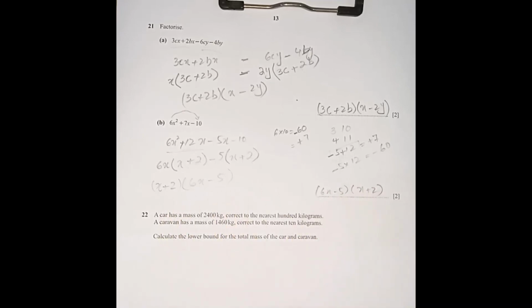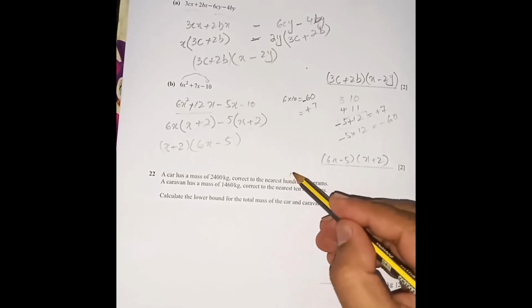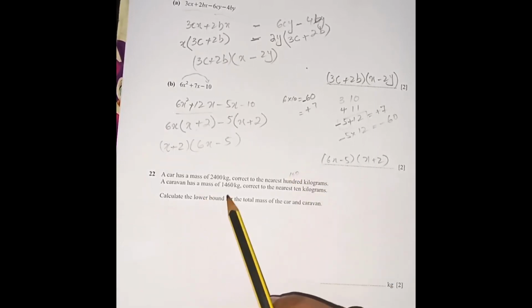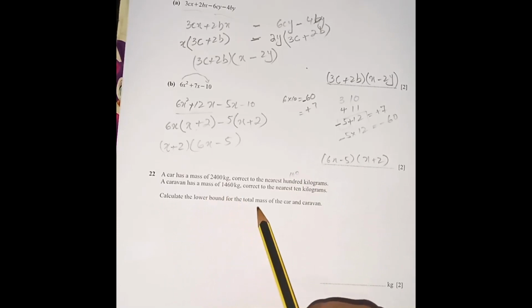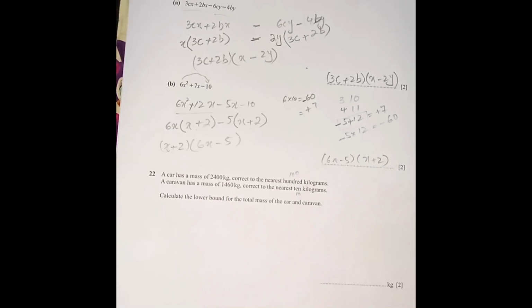So we will move to the next question. Question number 22. A car has a mass of 2400 kg, correct to the nearest 100 kilograms. The caravan has a mass of 1460 kg, correct to the nearest 10 kilograms. Calculate the lower bound for the total mass of car and caravan.